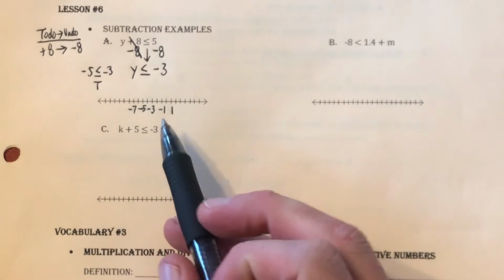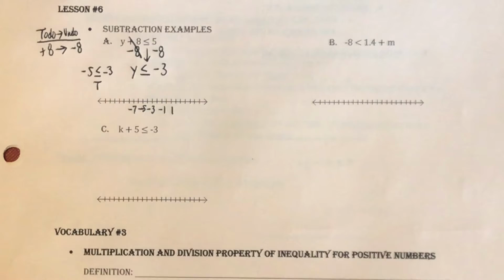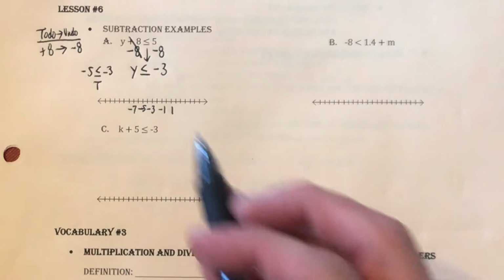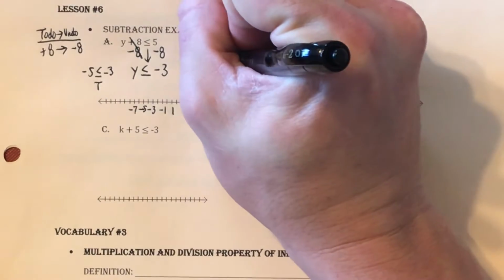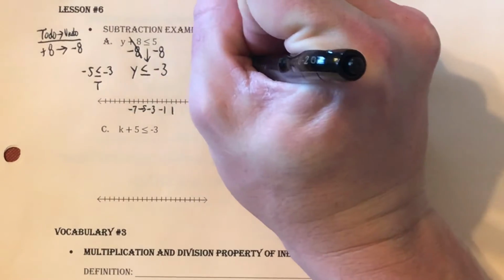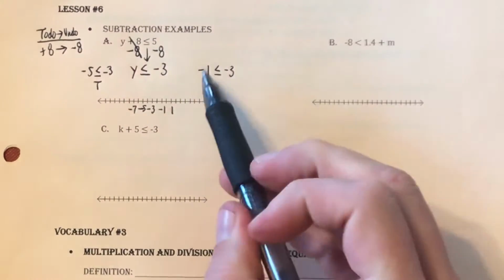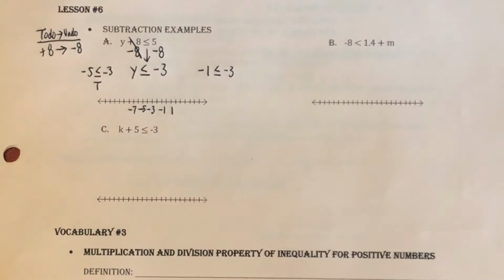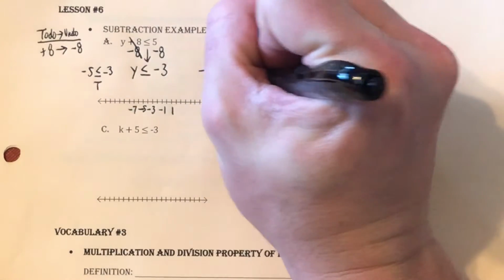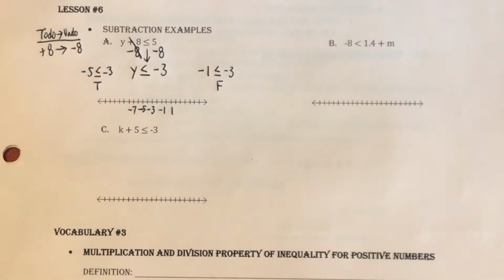But let's just check a number to the right of negative 3 and see if that one comes true as well. So to the right of negative 3, I've got negative 1. So I'm going to plug that in. Negative 1 is less than or equal to negative 3. Well, negative 1 is not equal to negative 3, and it is not less than negative 3. It is greater than negative 3. So this is false.